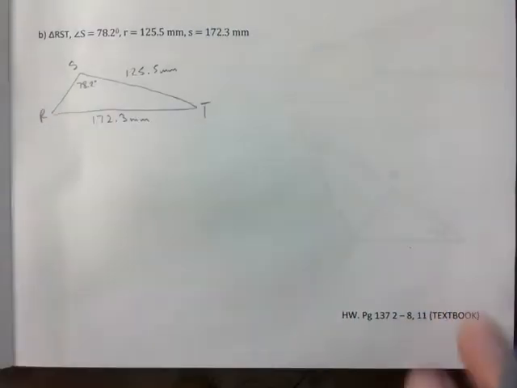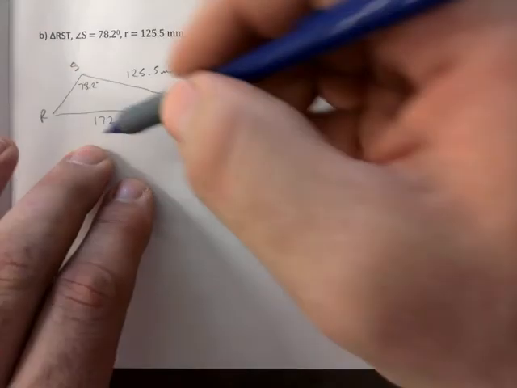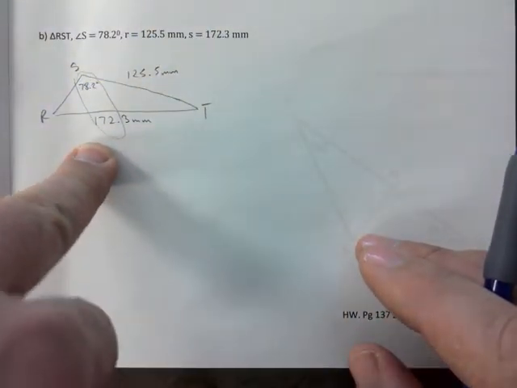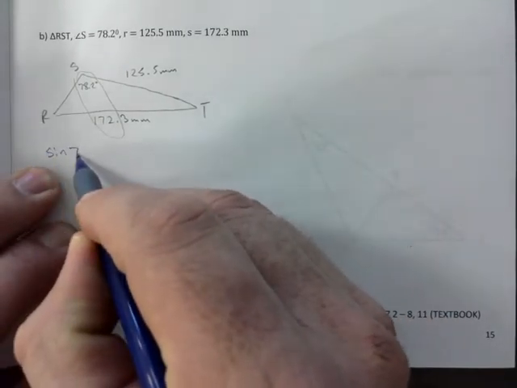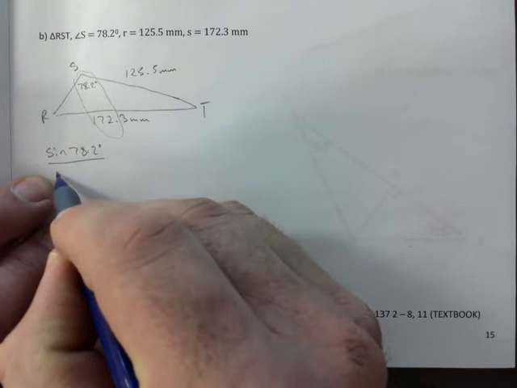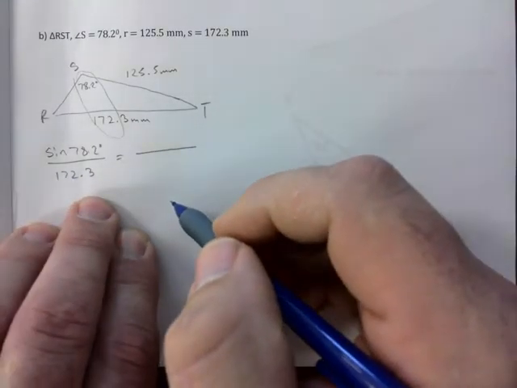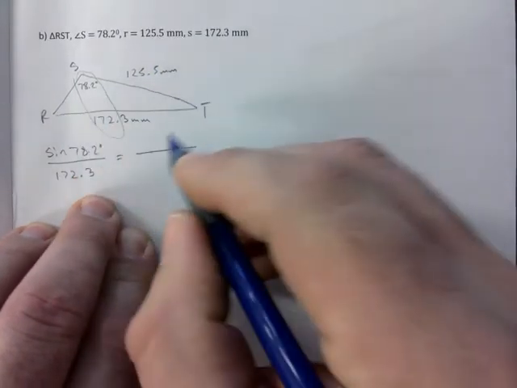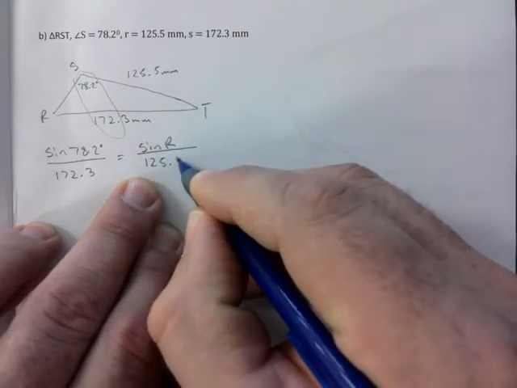So you should have noticed that I'm mixing things up, right? Even though we had just covered cosine, you have a pair. Okay? So that is an indication that you need to start with sine law. So sine of 78.2 degrees over 172.3 is the same thing as, and the only feasible option would be to solve for angle R, okay, because you have the side across from it.